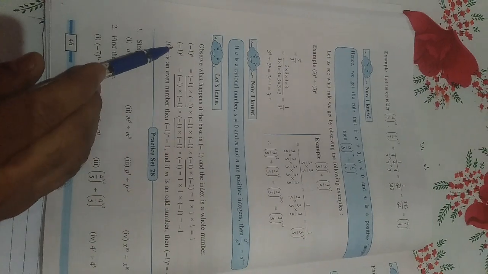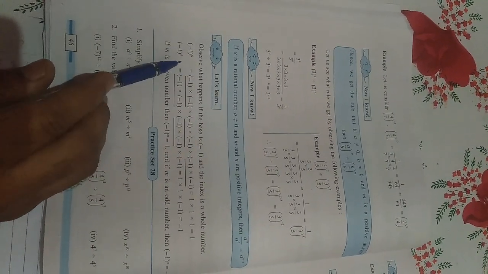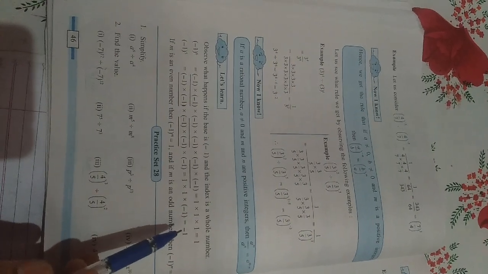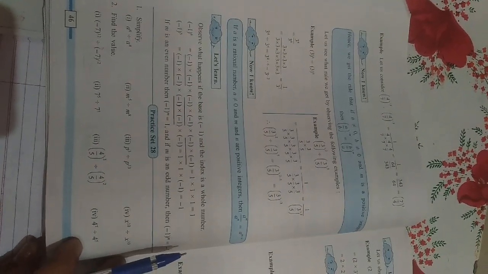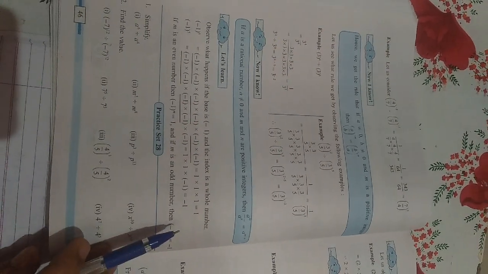And if the base is negative and the index is an odd number, then the final answer will be negative. They have also given some solved examples. Side by side in your notebook, you have to solve these solved examples as well as practice sets 27 and 28.